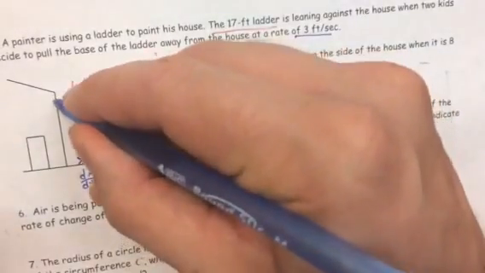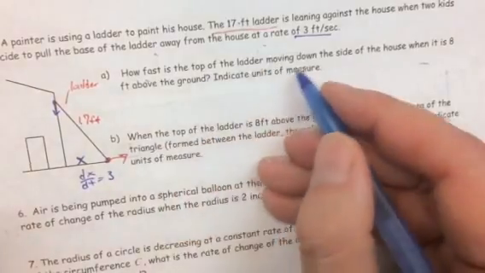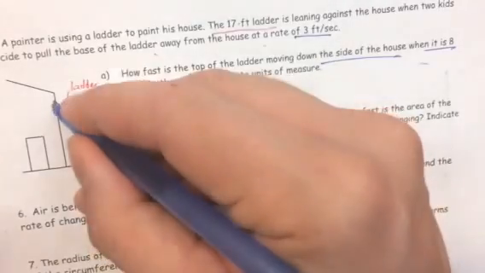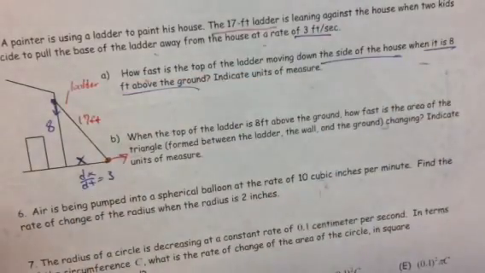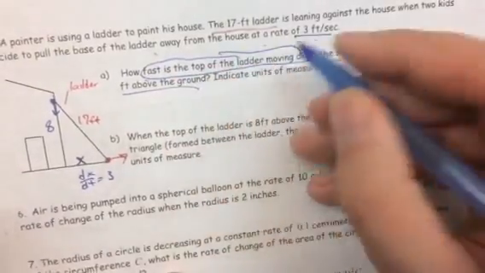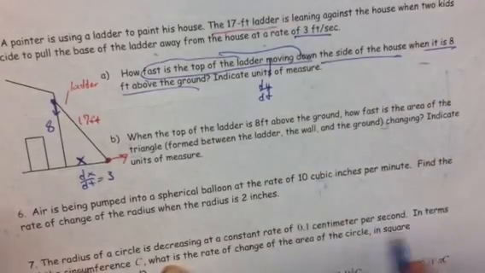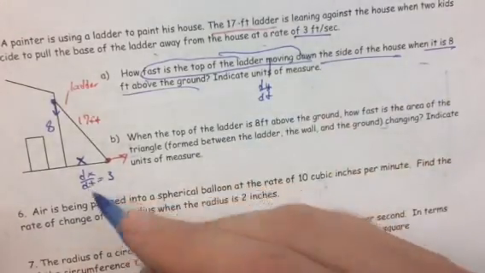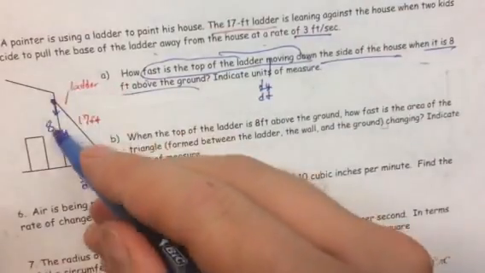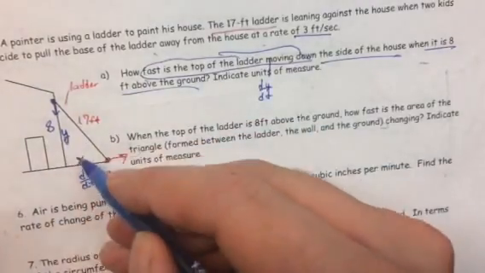Now, as they pull this away, the top of the ladder is going to be sliding down. How fast is the top of the ladder moving down the side of the house when it is 8 feet above the ground? So when this distance is 8, they're looking for how fast the top of the ladder is moving. That's a rate, dy dt. So I need to find dy dt. I know dx dt. I need a relationship between x and y. Y is a variable because this is changing. Right now, y is 8, but as they pull the ladder away, that 8 is changing. So I need a relationship between x and y.